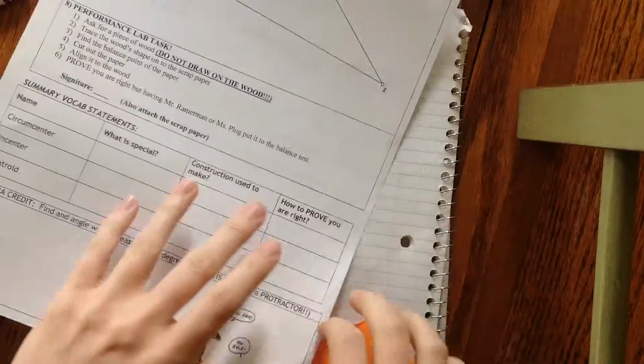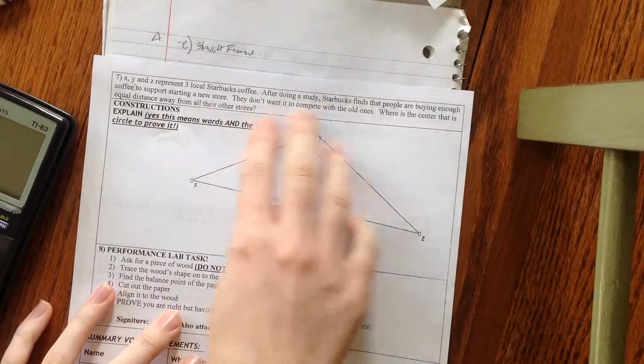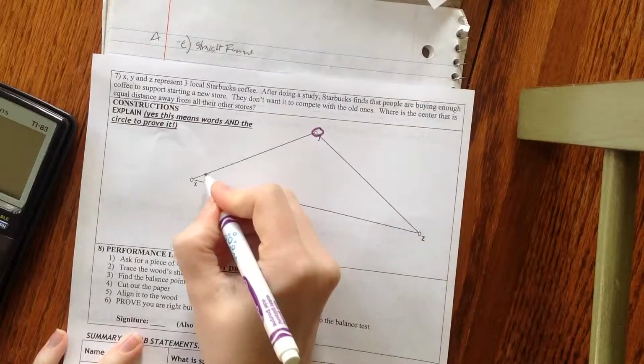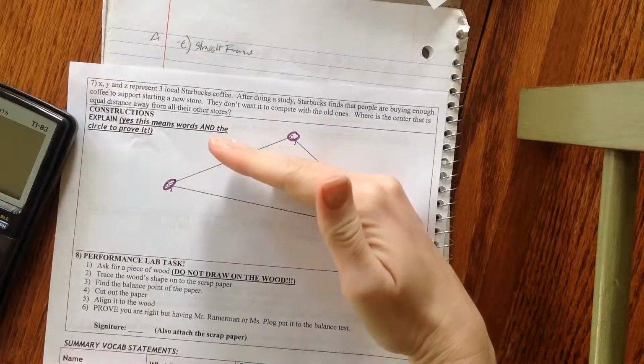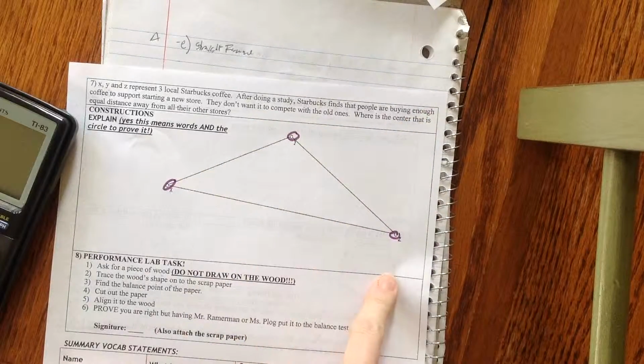Second part of the test. Again, the hardest part of this might be determining what the scenario says. So as we read the scenario, it says there are 3 stores. These are the 3 stores. Okay. Now, we know we can't use the one from last time because if I was to draw an angle bisector, there's no way that line would be equal distance to all 3 stores.